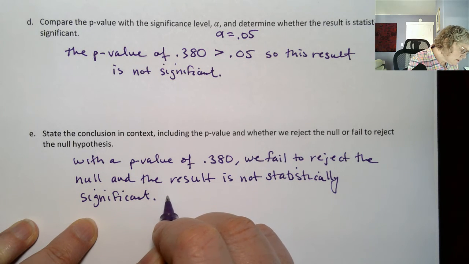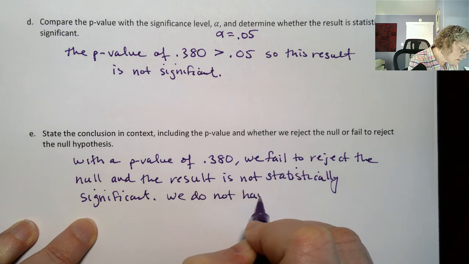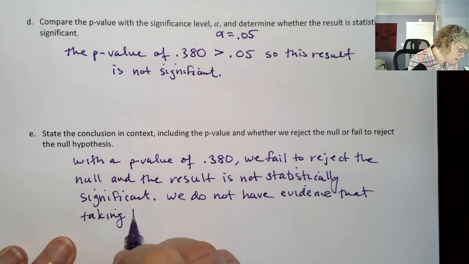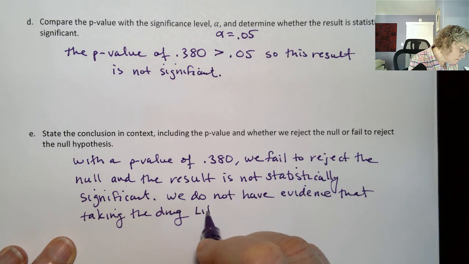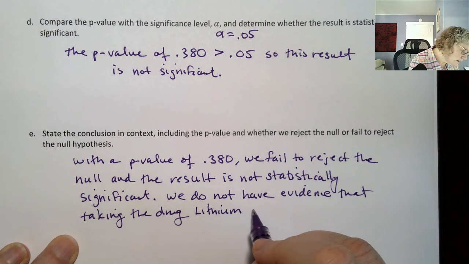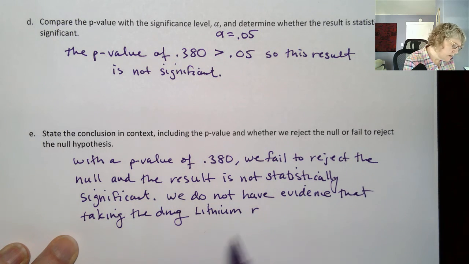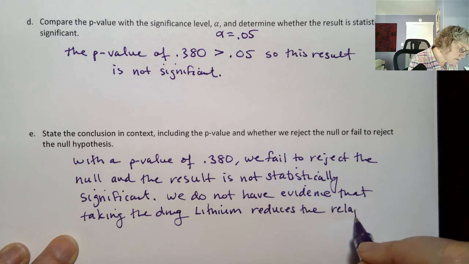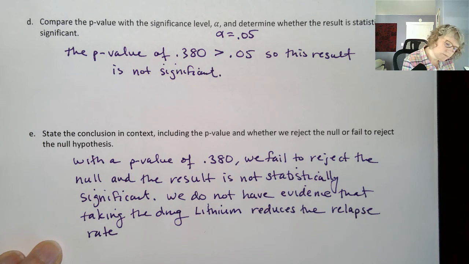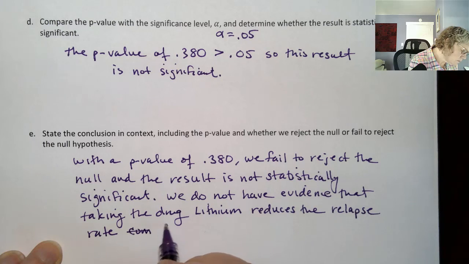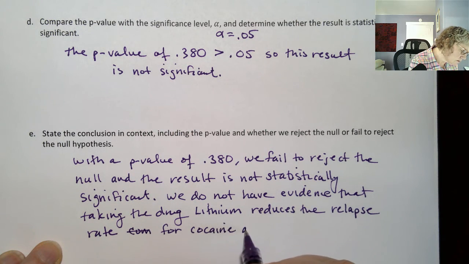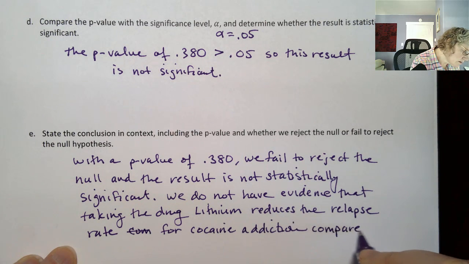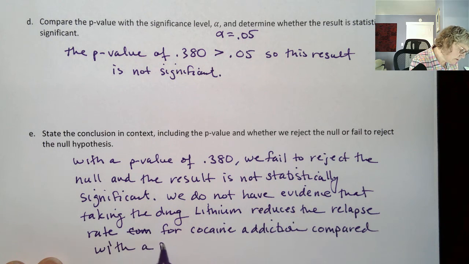So we do not have evidence that taking the drug lithium reduces the relapse rate for cocaine addiction compared with a placebo.